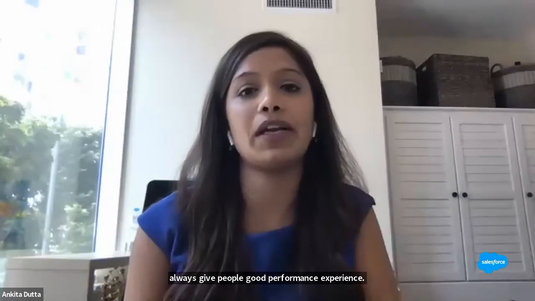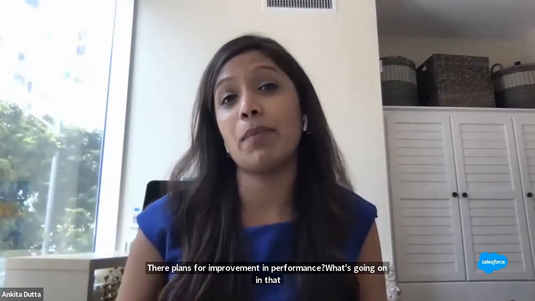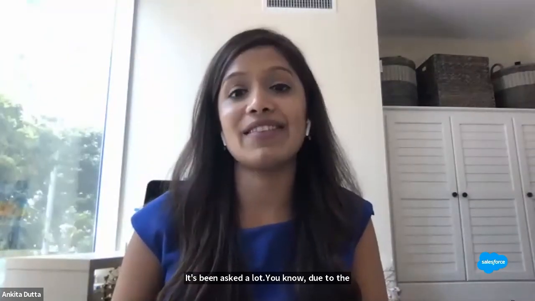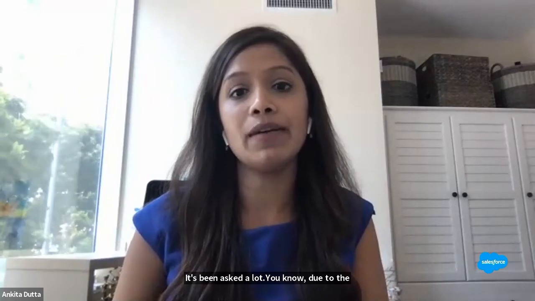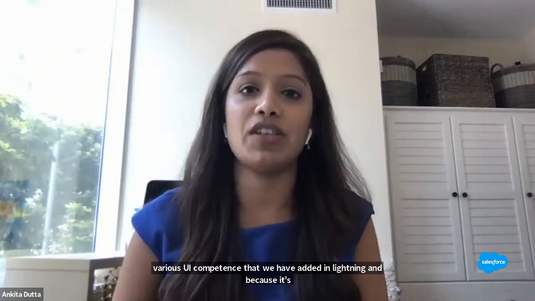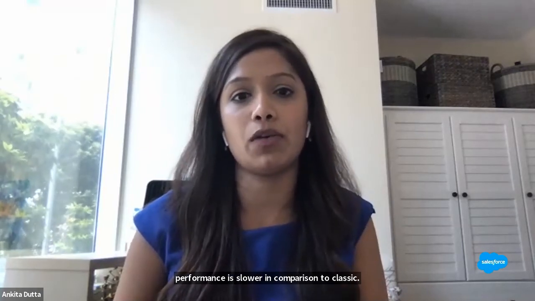Due to the various UI components that we've added in Lightning, and because it's way more interactive than Classic, we have noticed that the performance is slower in comparison to Classic. But I would like to point out that performance has been a journey for us. We're considering it every release, and it's always been on our roadmap.